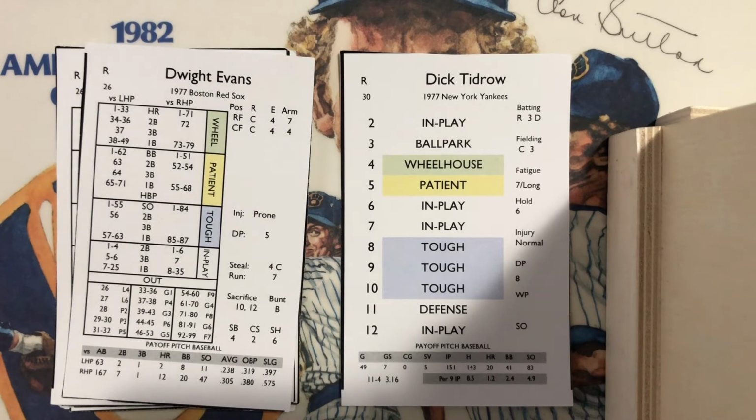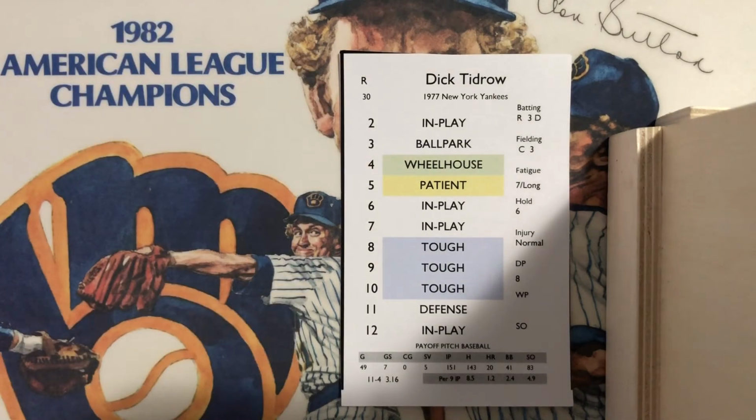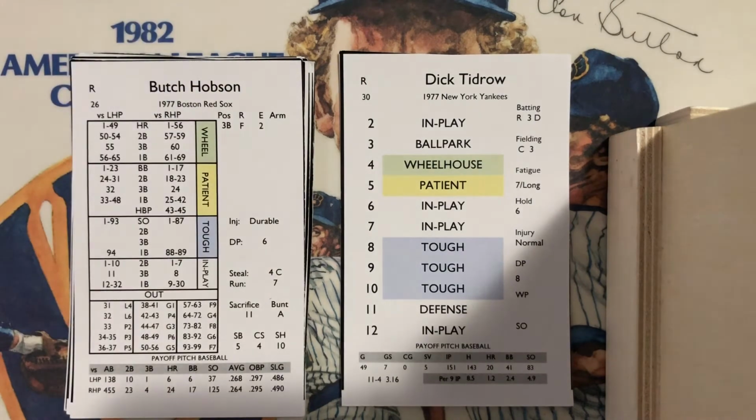Tidrow to the belt. The pitch. Hey, struck him out for the first out in the 9th. Can Tidrow get out of this mess? Hobson at the plate. Butch 1 for 3 with a ribby. Tidrow to the belt. The pitch to Butch. Ground ball.